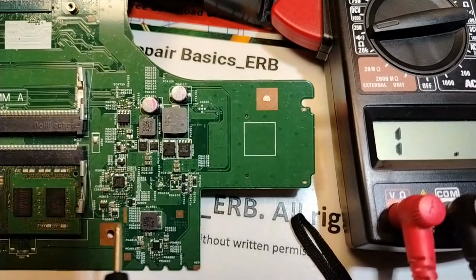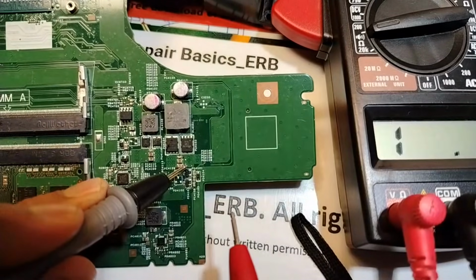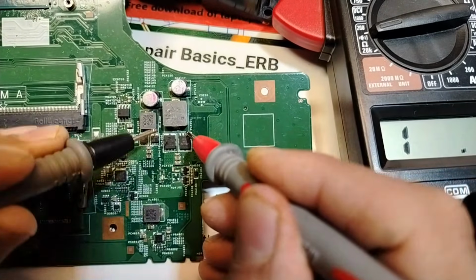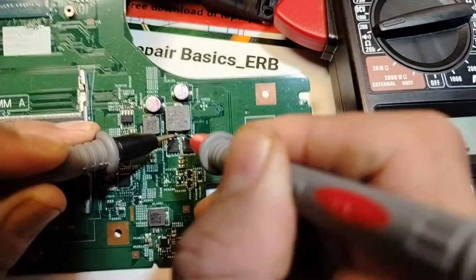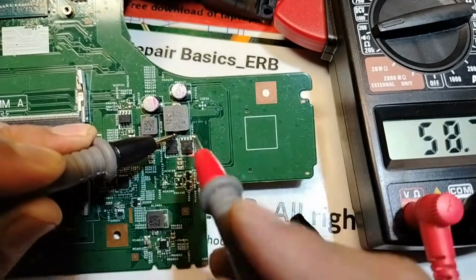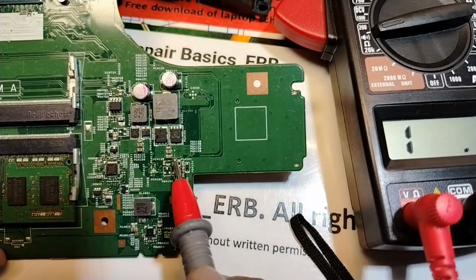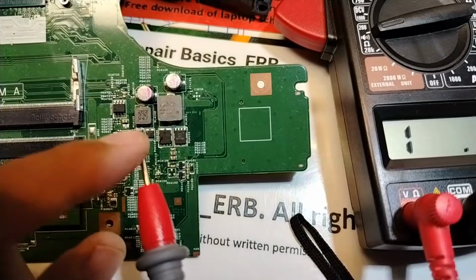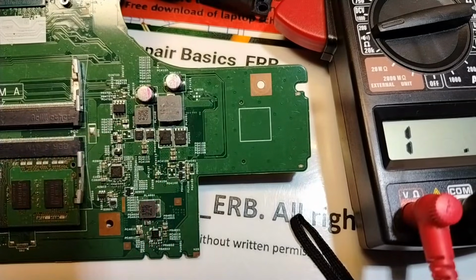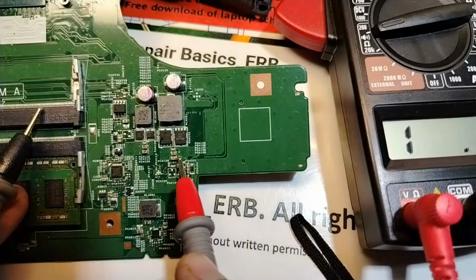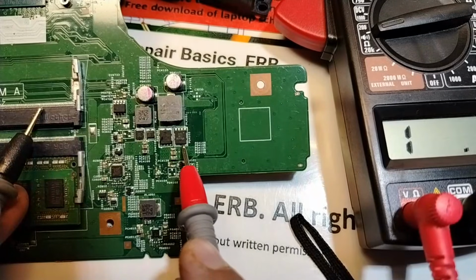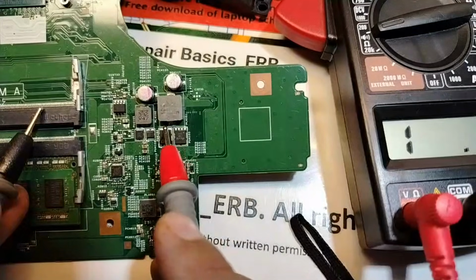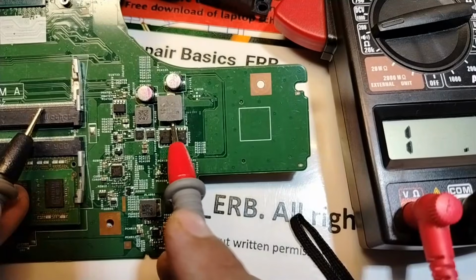Not this side. Let's check the other side of the MOSFET. No, this side should be connected to the coil. As you can see, this side is connected to the coil. Do you see, my friends? The tip here is a little bit thick. Anyway, the 19 volts will pass from this side to this MOSFET, and then this MOSFET is connected to this one here and also to the coil.